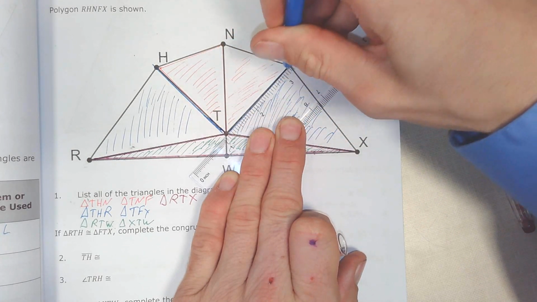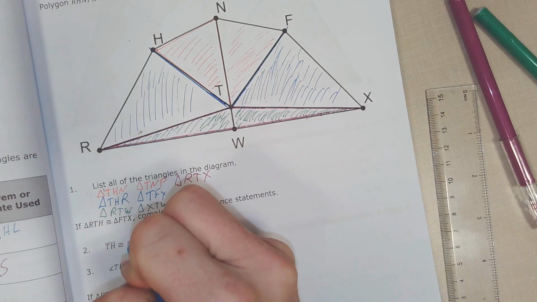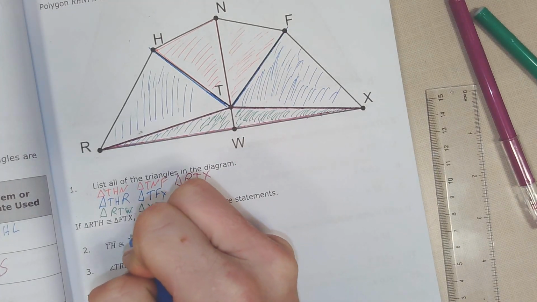These are the same parts of the congruent triangles.